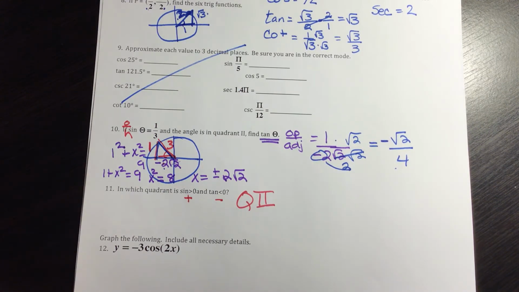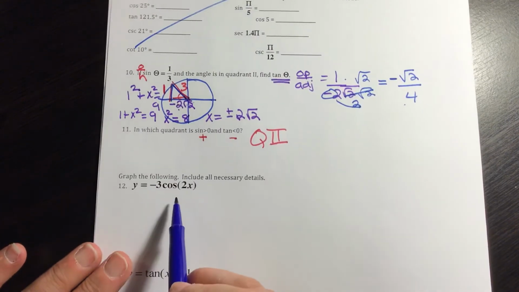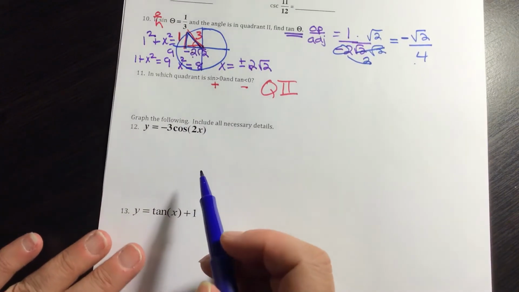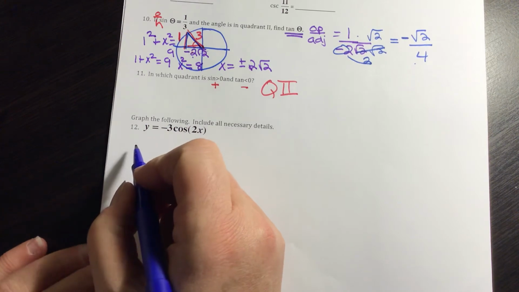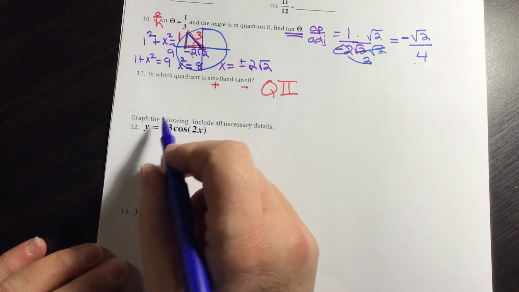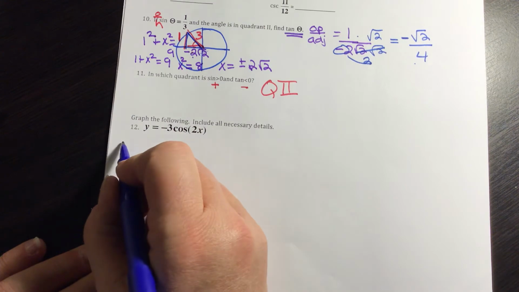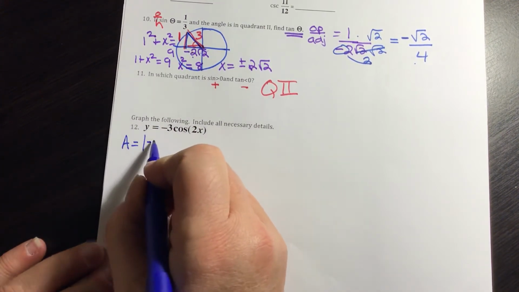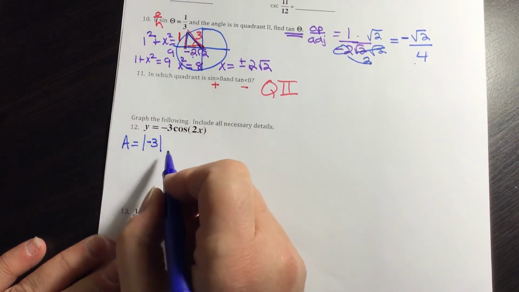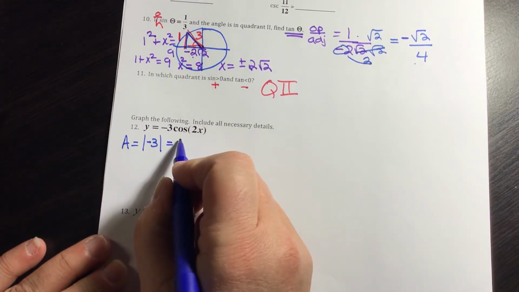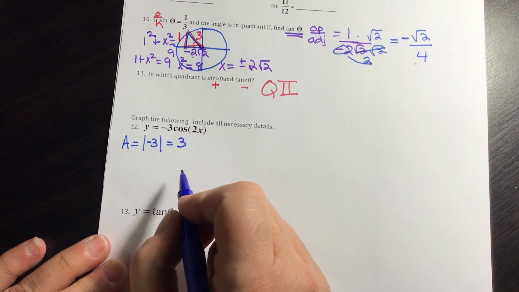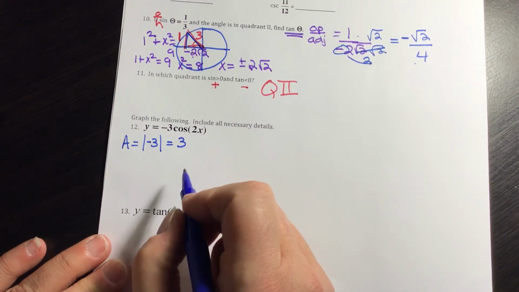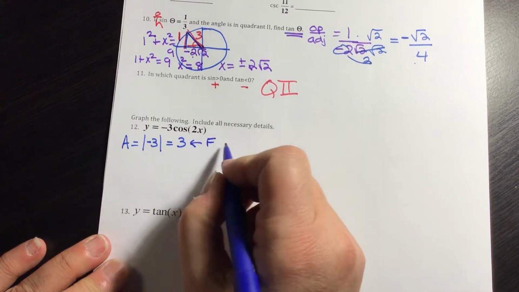Number 12, we're getting into some graphing here. Number 12 asks us to graph -3 cosine of 2x. We're looking for our main descriptors here. Our A value is going to be our amplitude, and the amplitude is -3, but it's the absolute value, so it's positive. That means from the x-axis, I'm going up and down 3 units, but it's going to be flipped because of that negative.